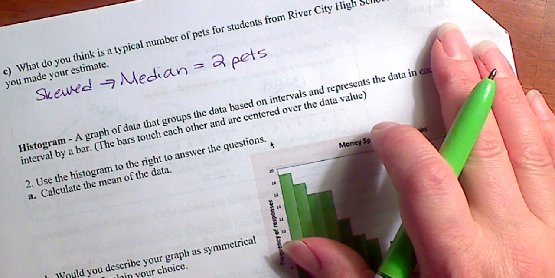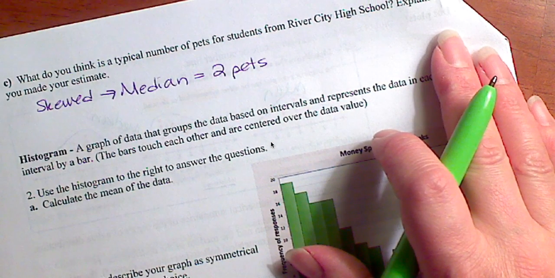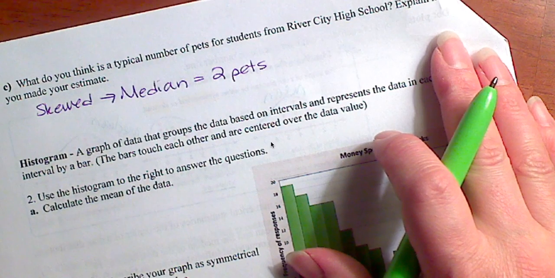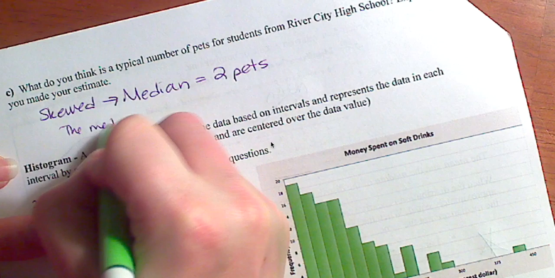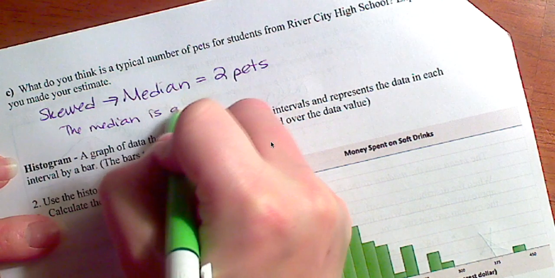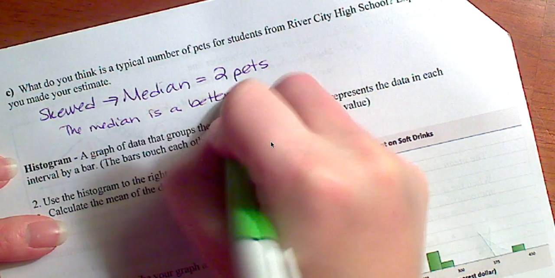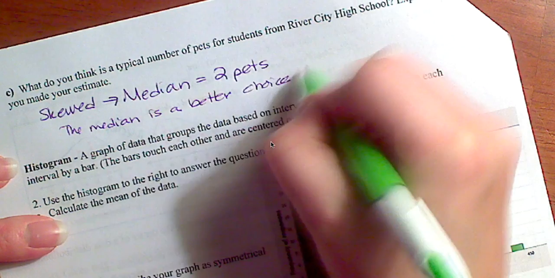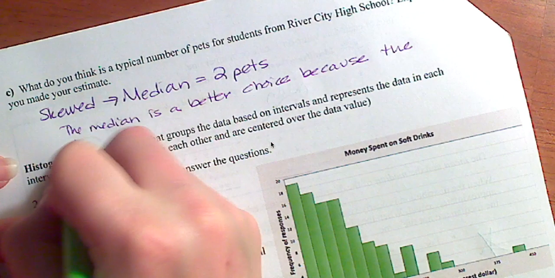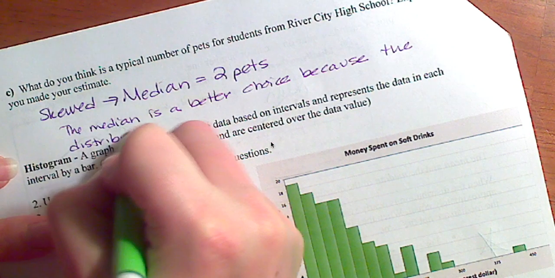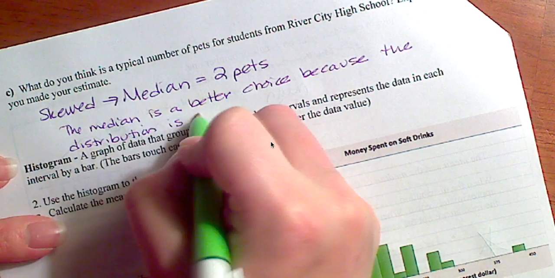Explain how you made your estimate. But we really didn't have to estimate it because we had already calculated it. So the median's a better number. We just described the median is a better choice because the distribution is skewed.